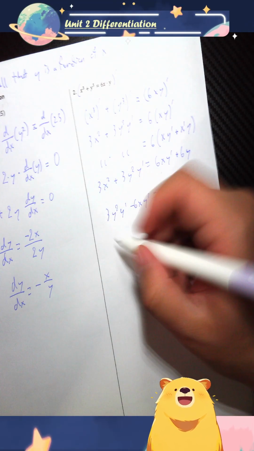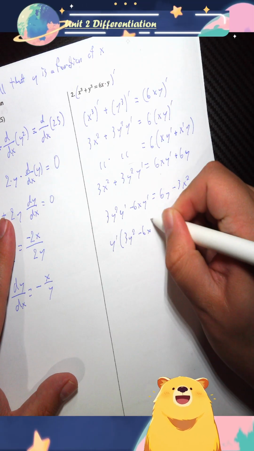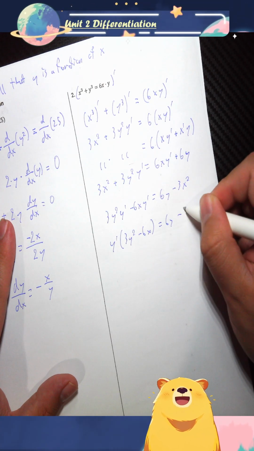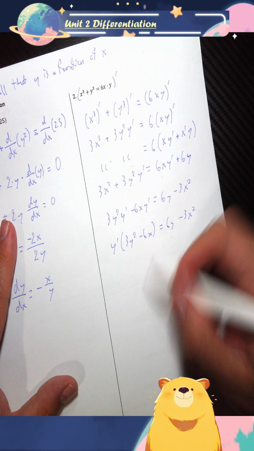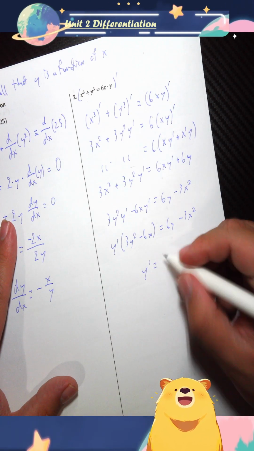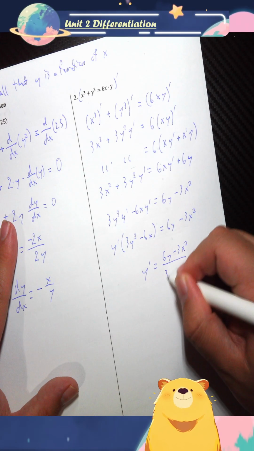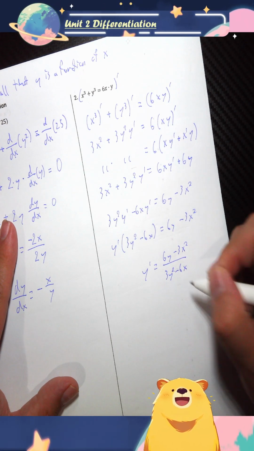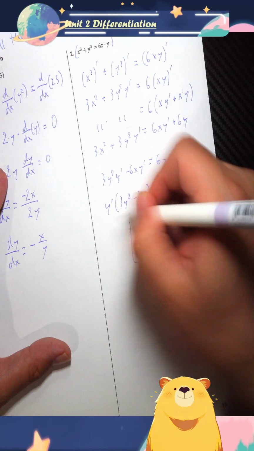Then from there, we factor out the y prime: y prime times 3y squared minus 6x is equal to 6y minus 3x squared. And then we divide this factor out to get y prime is equal to 6y minus 3x squared over 3y squared minus 6x. And that would be your answer.